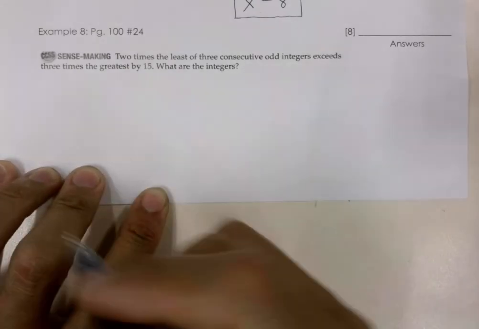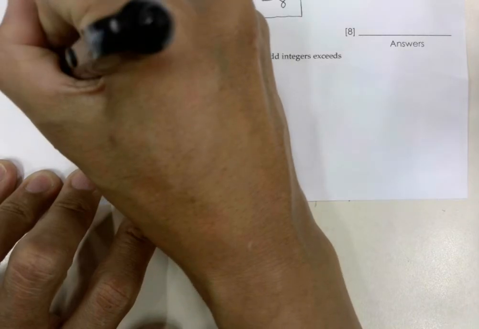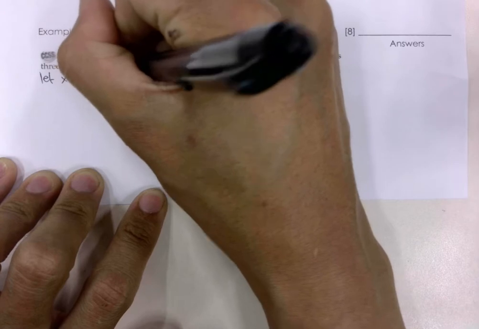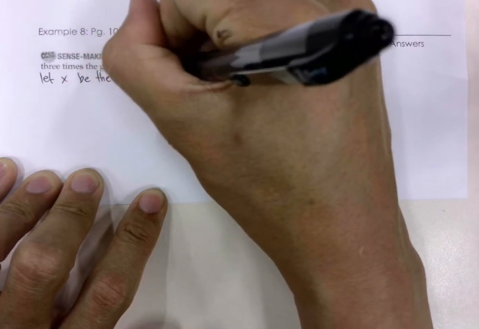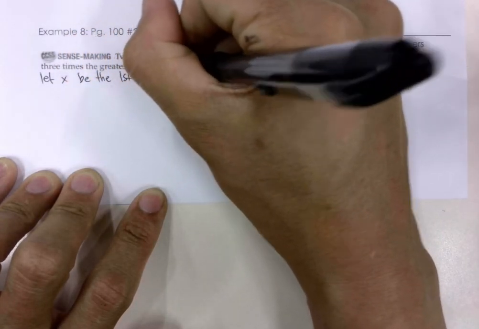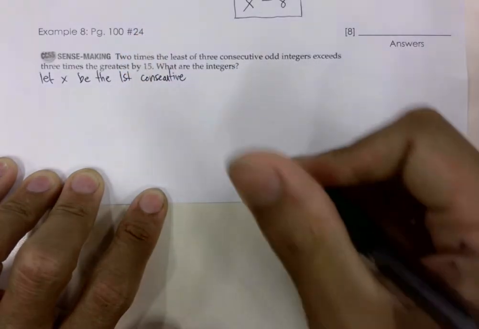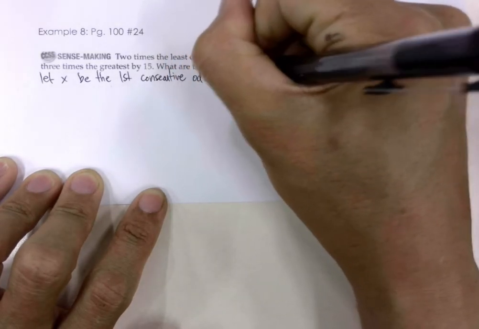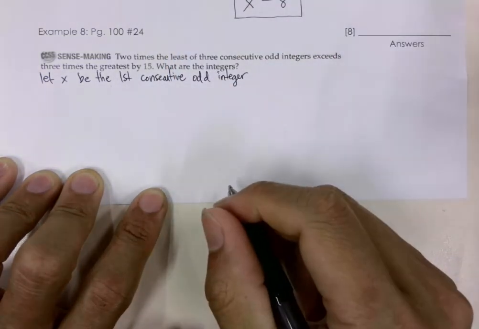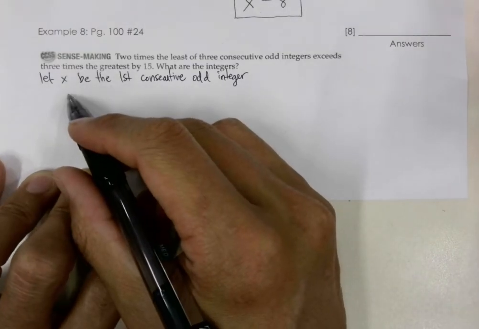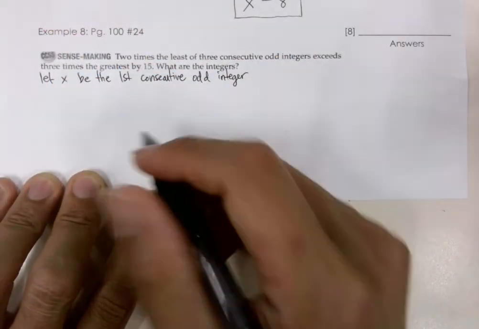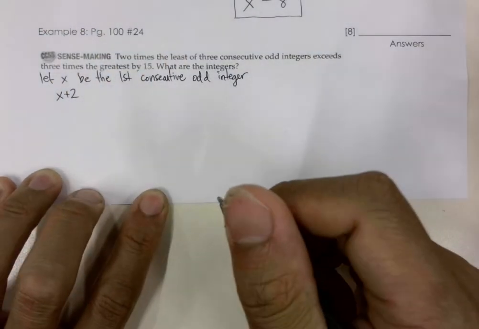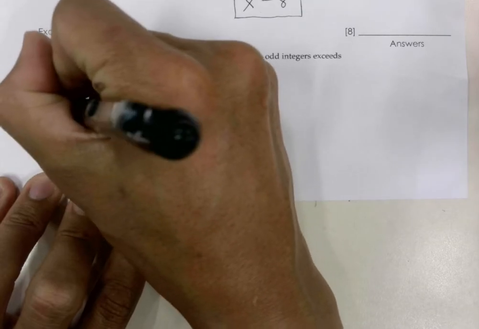So we need to let x be the first consecutive odd integer. Then the second consecutive odd integer would be x plus 2. The third consecutive odd integer would be x plus 4.